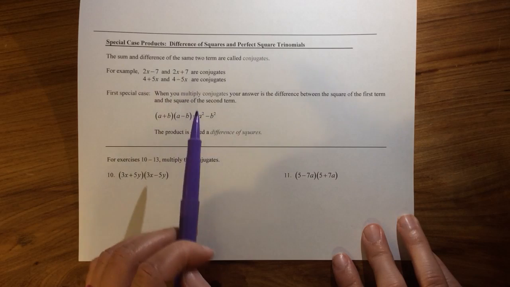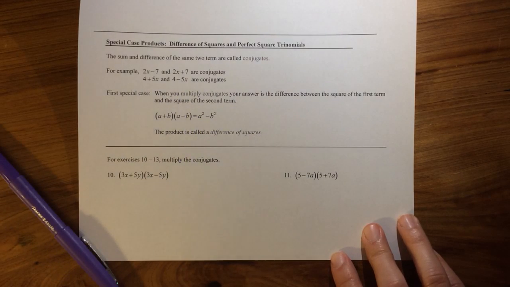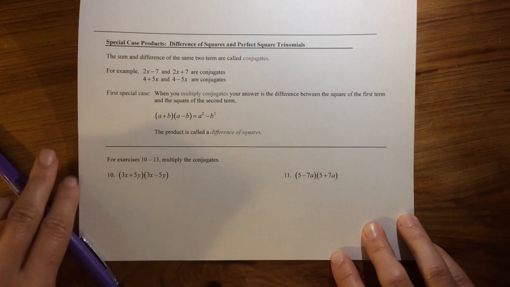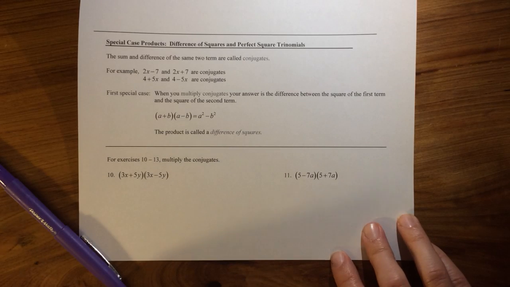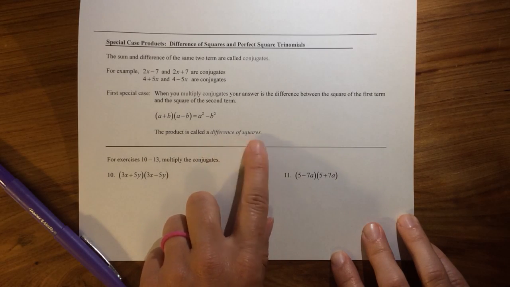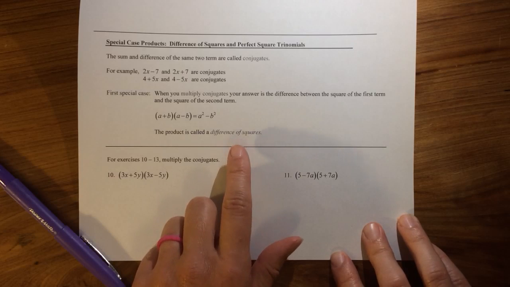So one is negative, one's positive, one's negative. Basically, they are identical except their operations change. That's the only difference. That's a conjugate. We like conjugates because they lead to difference of squares. So let me read it to you.